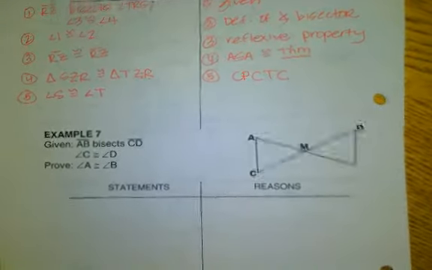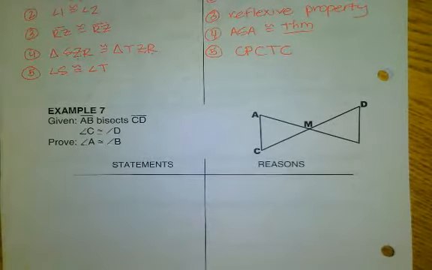Alright. Given AB, B is supposed to be down here.